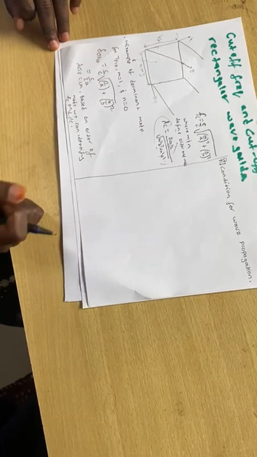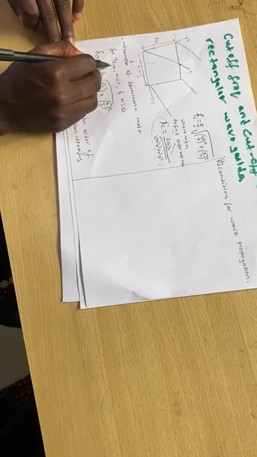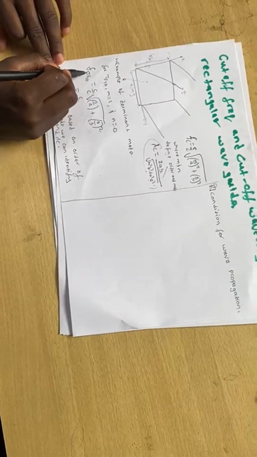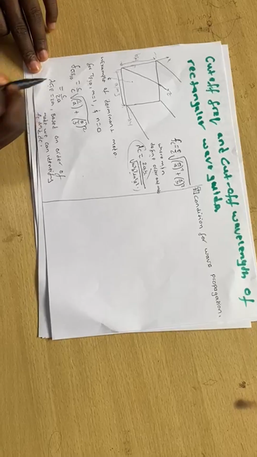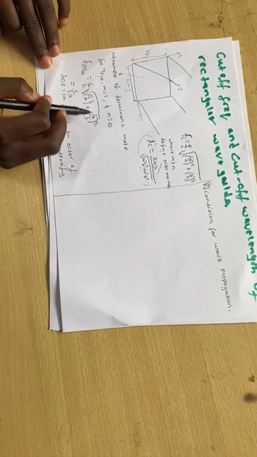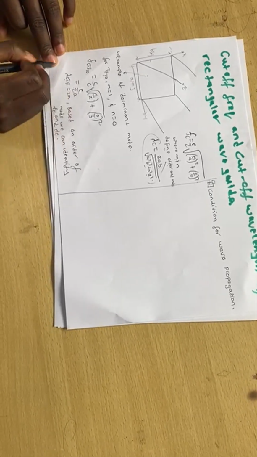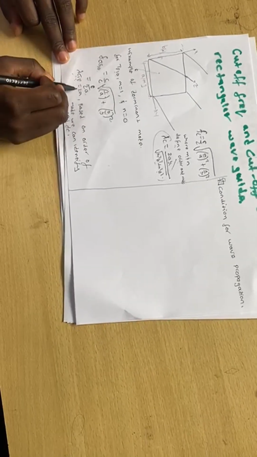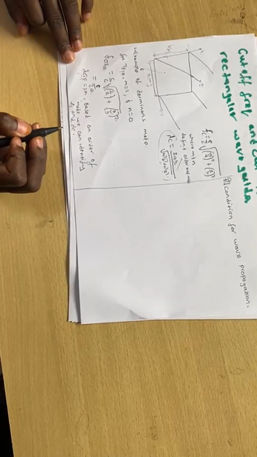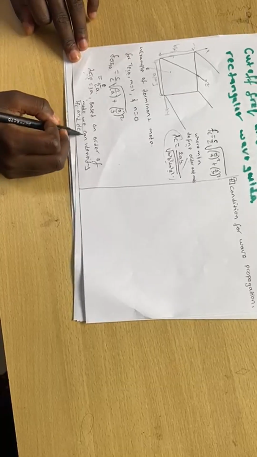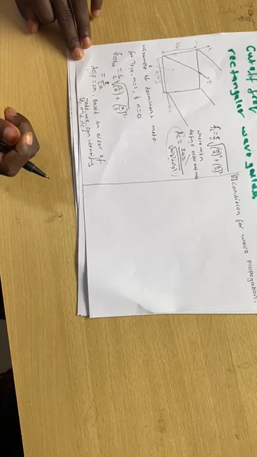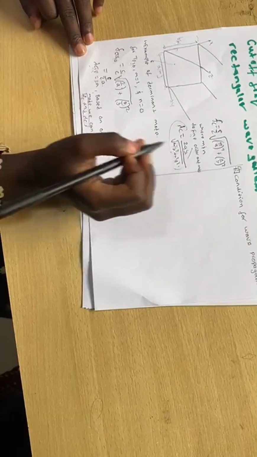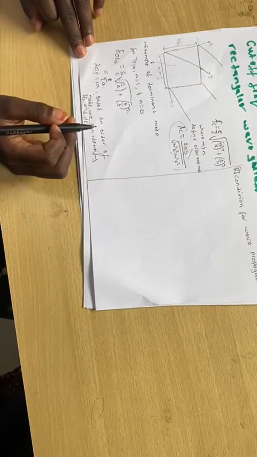Now we can take an example. We can use the dominant mode we took, where m was equal to 1 and n was equal to 0. Using that m and n, we can find the cutoff frequency and the cutoff wavelength. If you substitute 1 and 0 here, the cutoff frequency is c by 2a, and the cutoff wavelength should be 2a. Based on m and n, we can identify fc and lambda c.